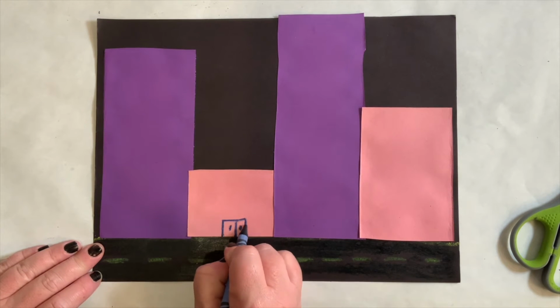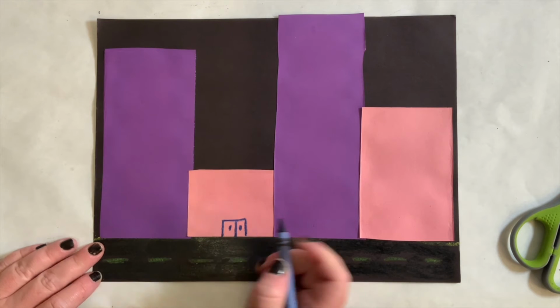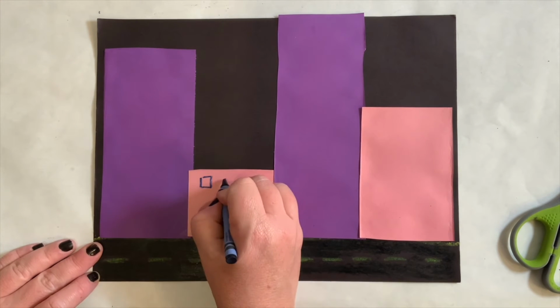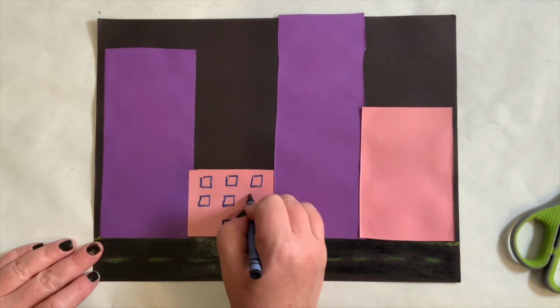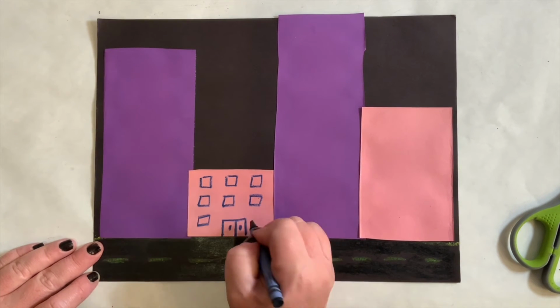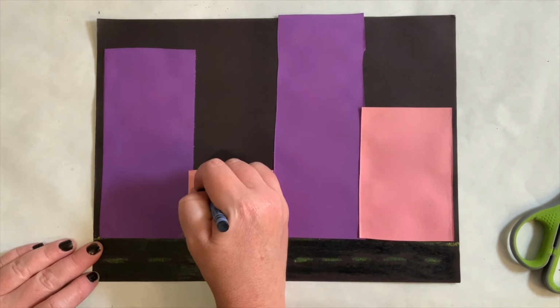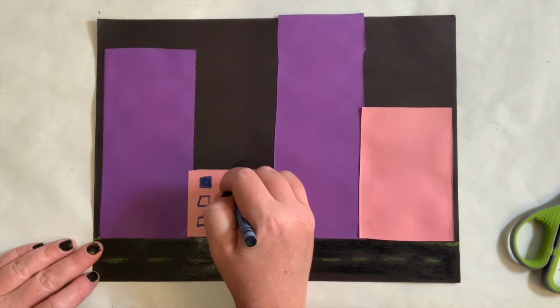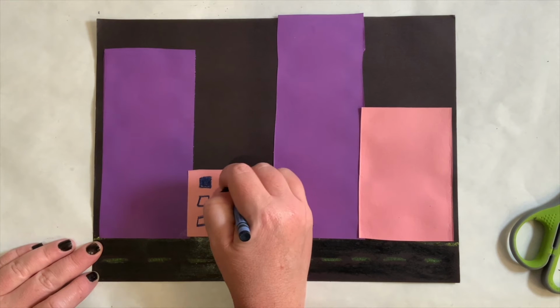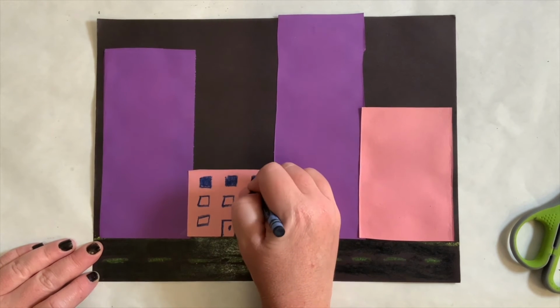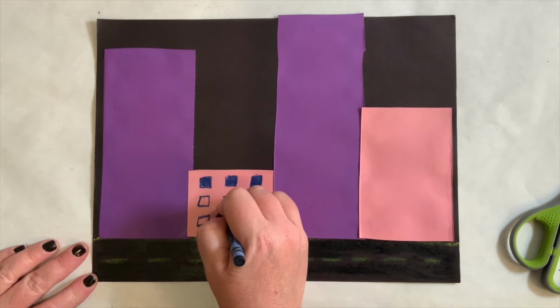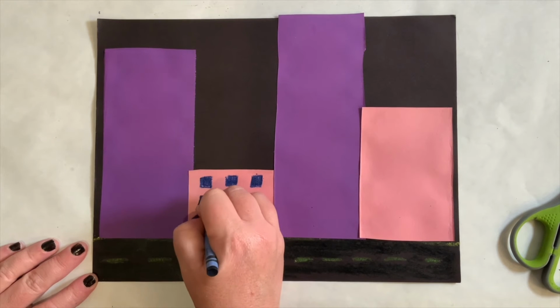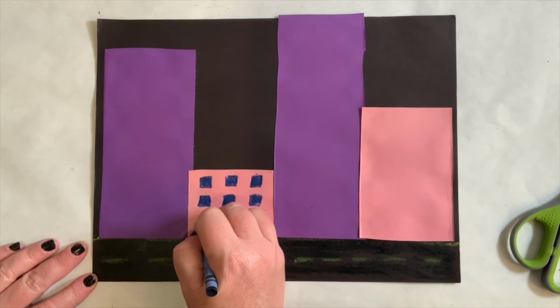I'm using a rectangle shape for my doors, and we're going to draw squares for windows. Many times when you see buildings in a city, there are lots of windows. I'm just going to color them blue. Maybe this particular building has blue curtains or, you know, blue lights, blue walls, something. So you get to be very creative.